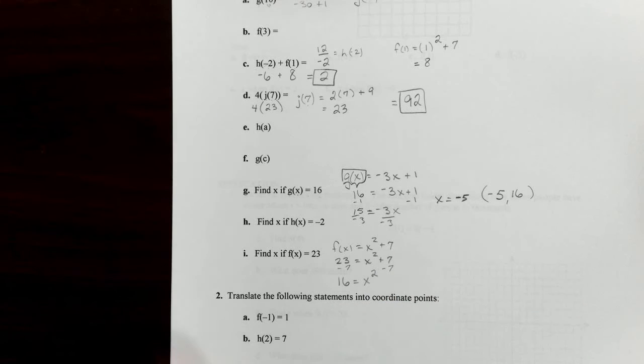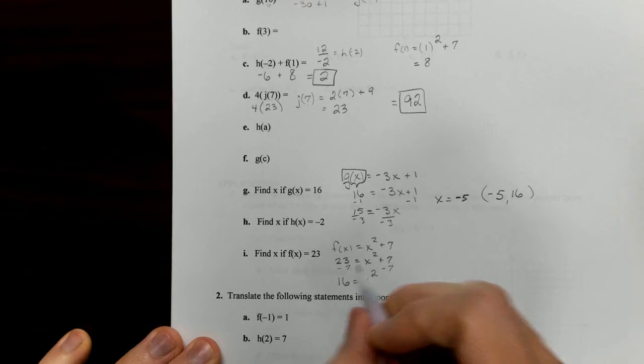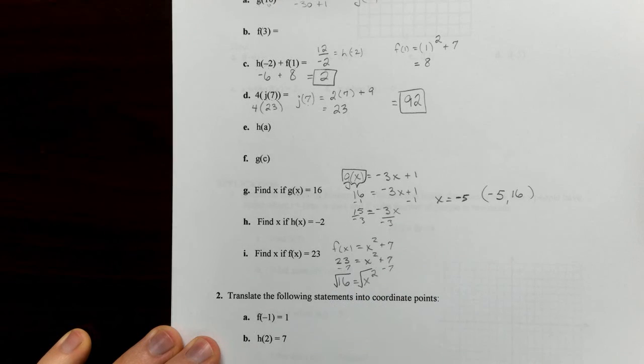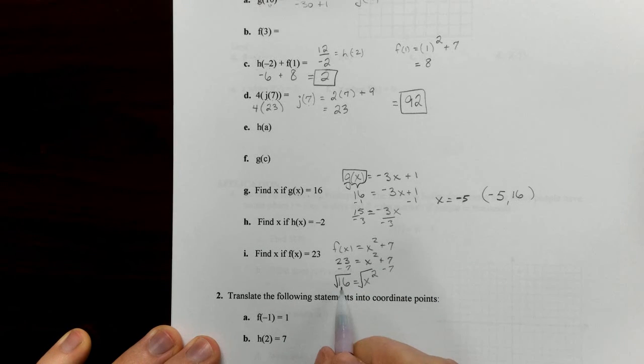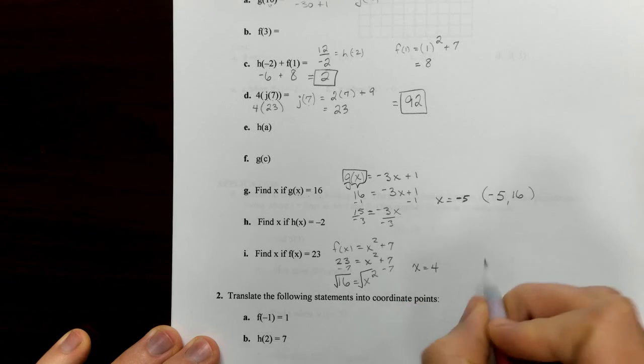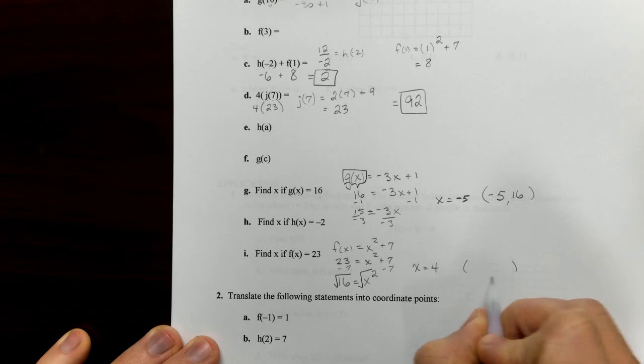Suwani, do you know how to get rid of that squared? Fantastic. Take the square root of both sides. What number times itself gives me 16? 4, absolutely. So x equals 4. Great job, Suwani. So now what is my point?